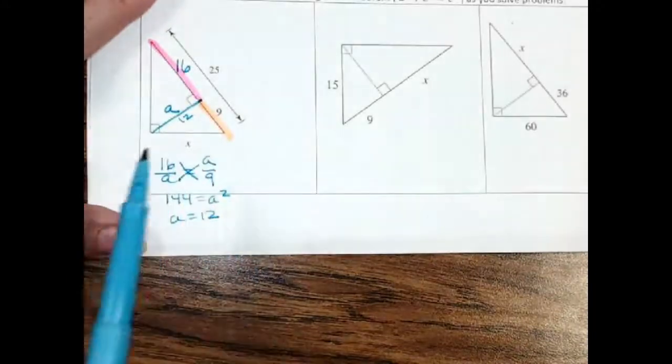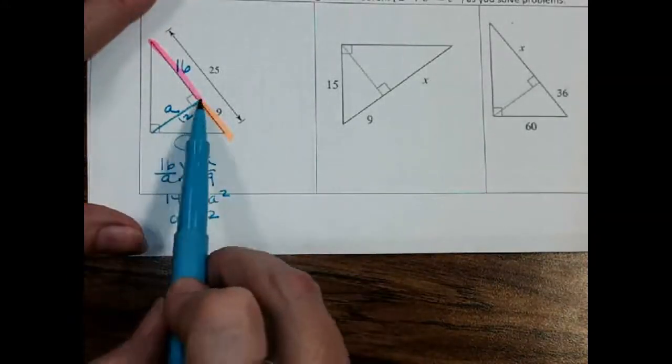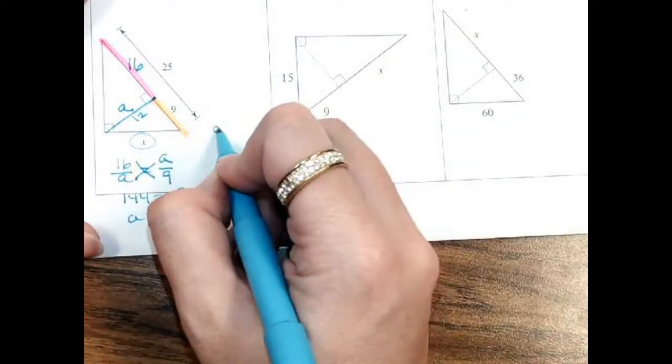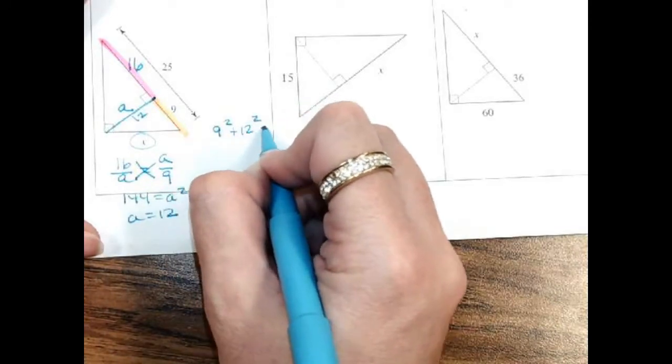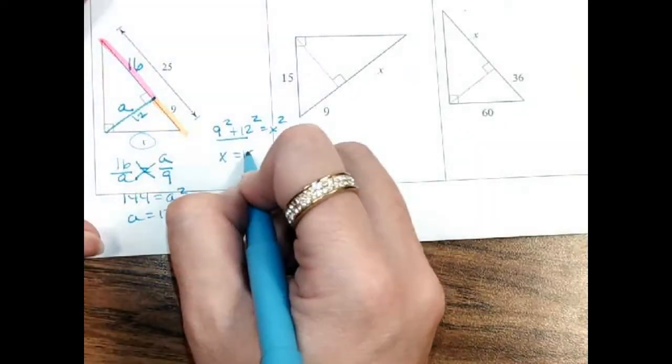But it didn't ask me for 12, it asked me for this side over here. Now I can just do Pythagorean theorem in this triangle to solve for my part I'm really looking for. 9 squared plus 12 squared equals x squared. Work out the Pythagorean theorem, and you get x is 15.